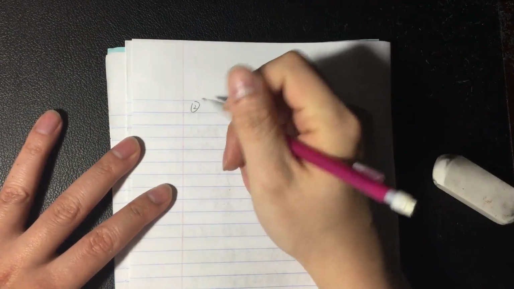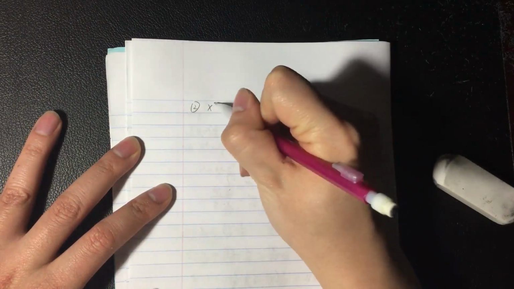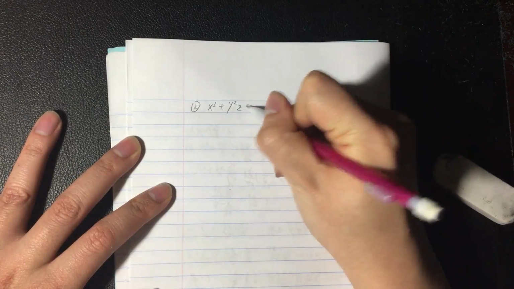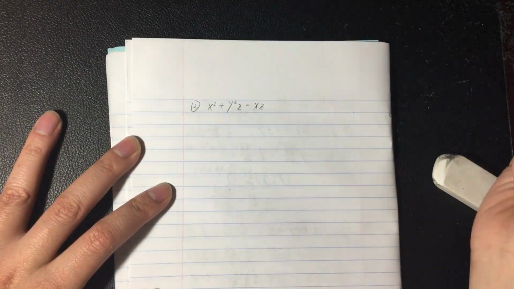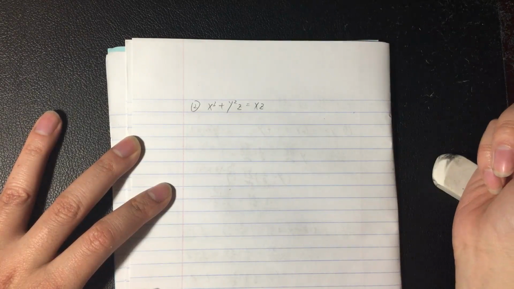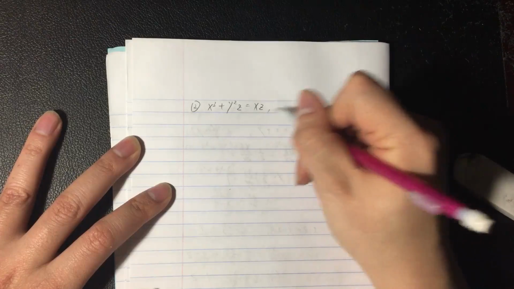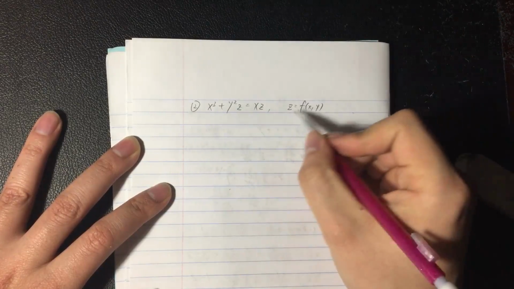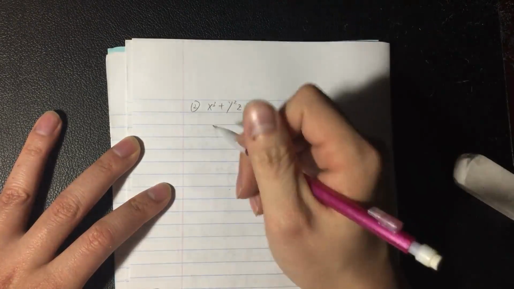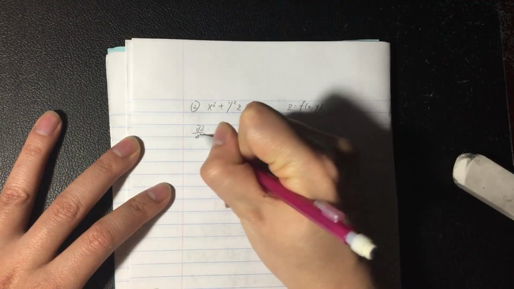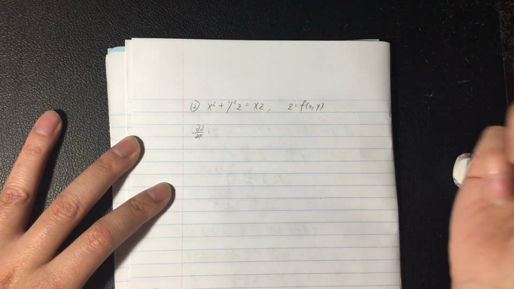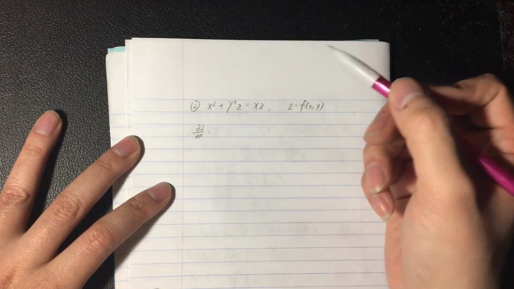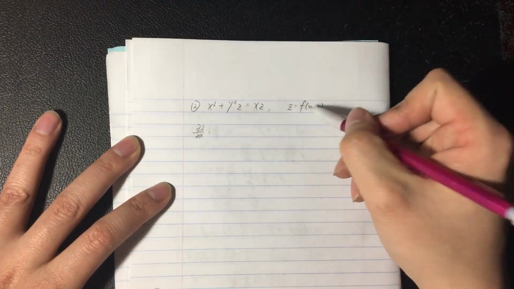Next, x cubed plus y squared z equal to xz. Again, in order to find ∂z/∂x and ∂z/∂y, we must treat z as a function of x and y. Let's find ∂z/∂x first. So take the derivative of each term. We treat x as a variable, y as a constant, and we treat z as a function of x.